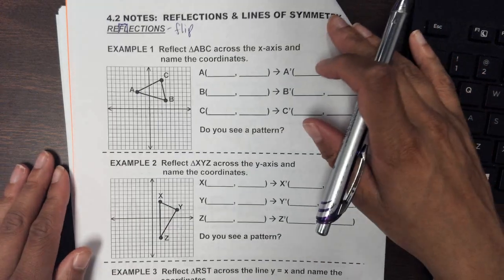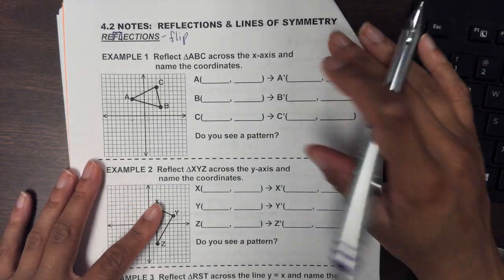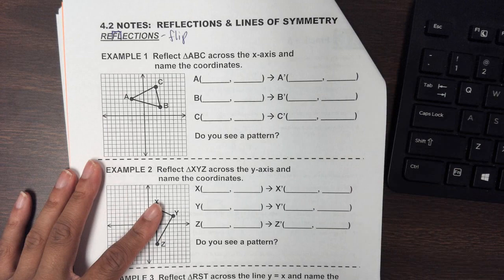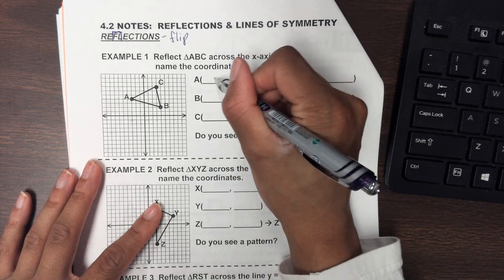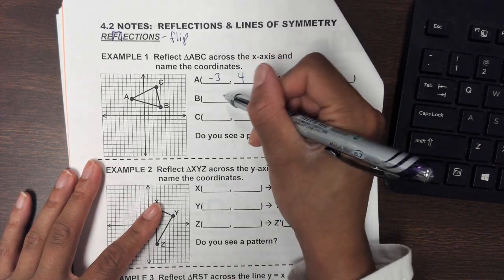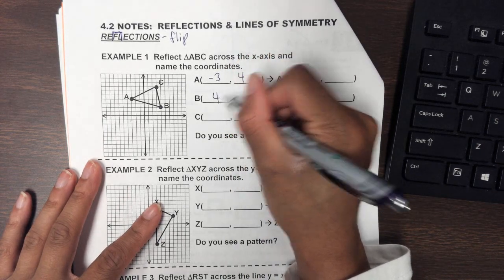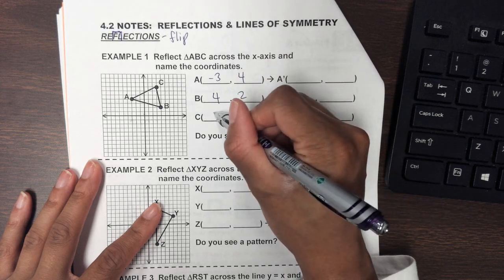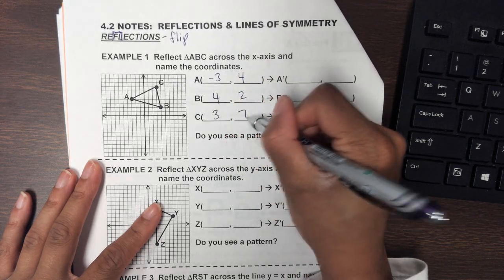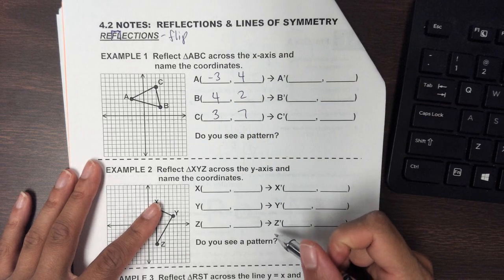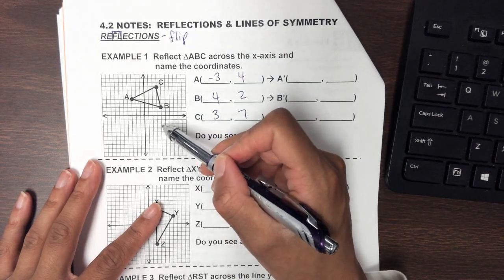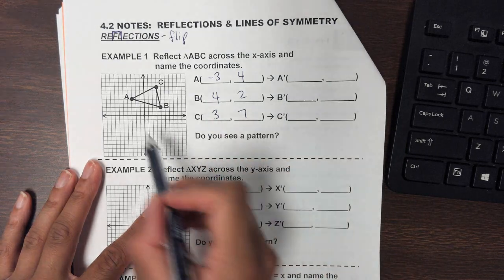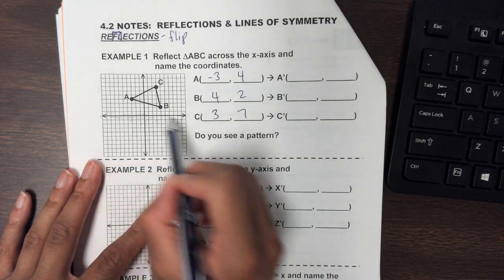So let's talk about example 1. Example 1 says reflect the triangle ABC across the x-axis and name the coordinates. Point A is -3, 4, point B is 4, 2, and point C is 3, 7. When we reflect it across the x-axis, we need to make sure that we flip it the same distance from the x-axis as well. So this is what we're looking at, the x-axis.